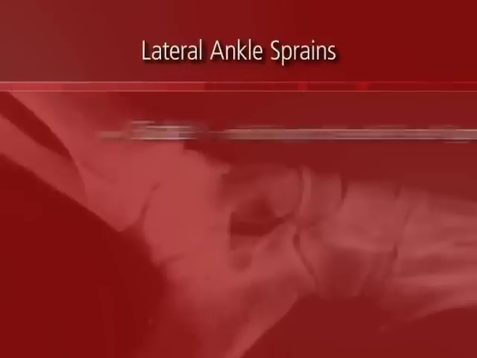The most common causes of ankle sprains are typically injuries with athletes and people who are walking on uneven surfaces. Most commonly, the most common ankle sprain that people see is one where the ankle rolls inwards and causes a tearing or a stretching of the ligaments on the outside of the ankle. Ankle sprains can be classified in two ways.